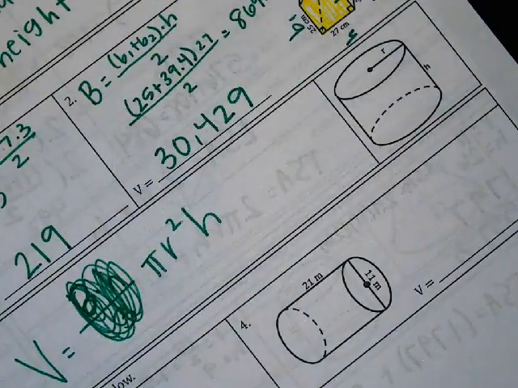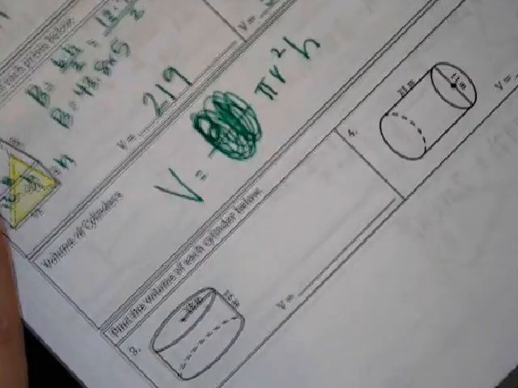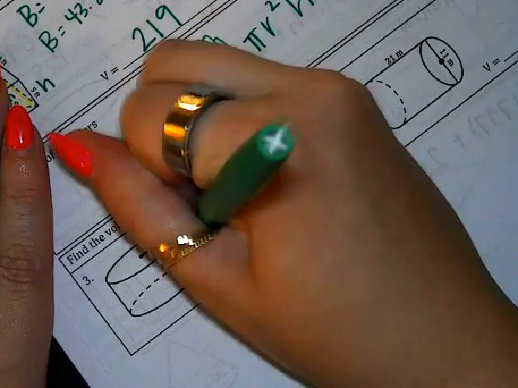So cylinders are always going to be easier because the bases are the same. You don't have to do anything special. You just need radius and height, kind of like when we were doing surface area. So look at number 3. In number 3, I already have radius, it's 18, and I already have height, it's 15. I'm going to plug it into that formula.